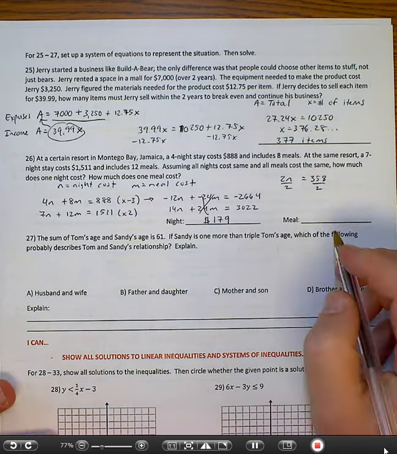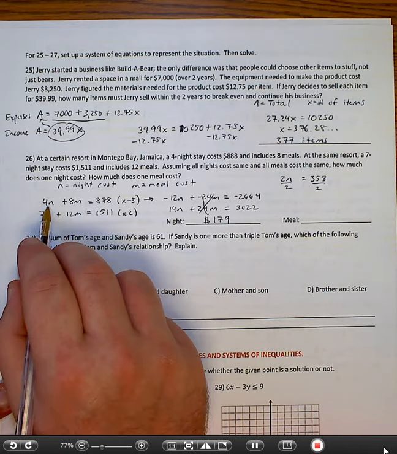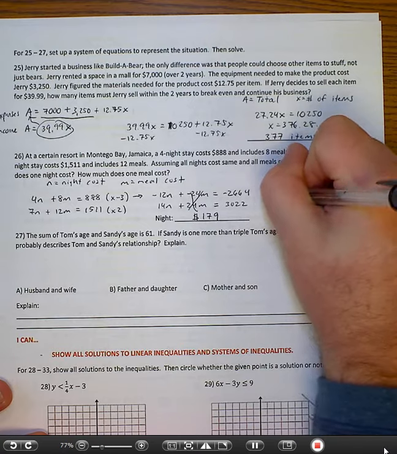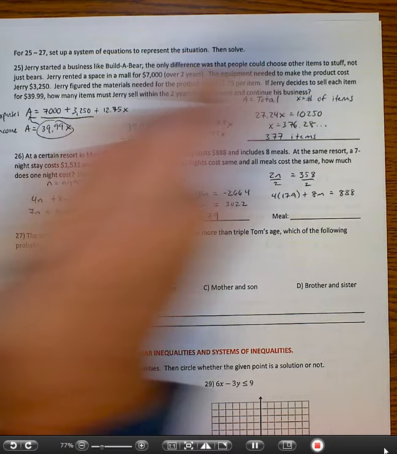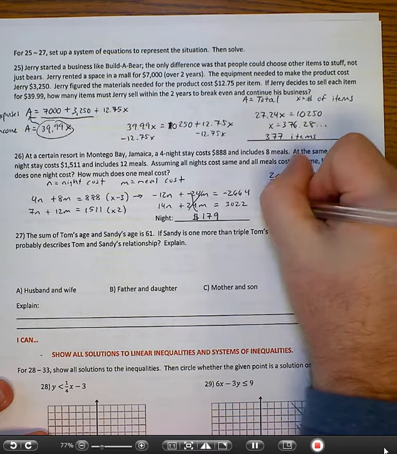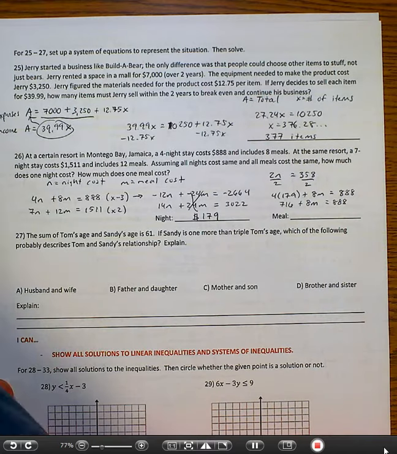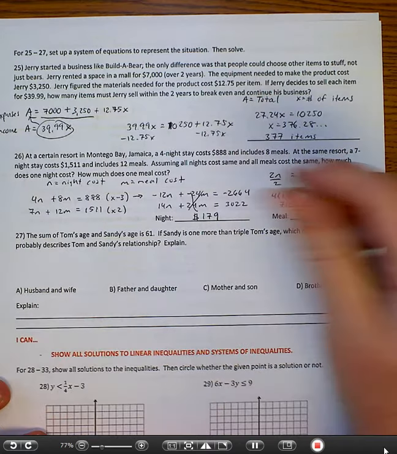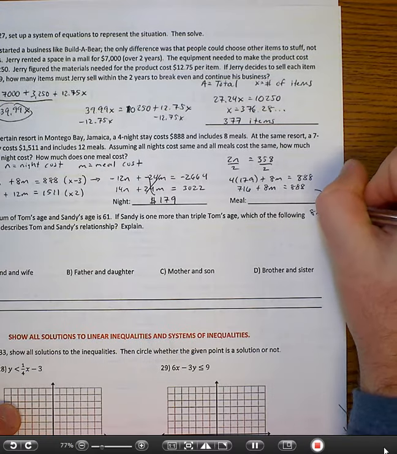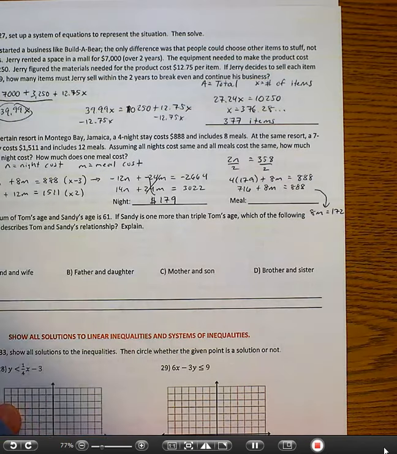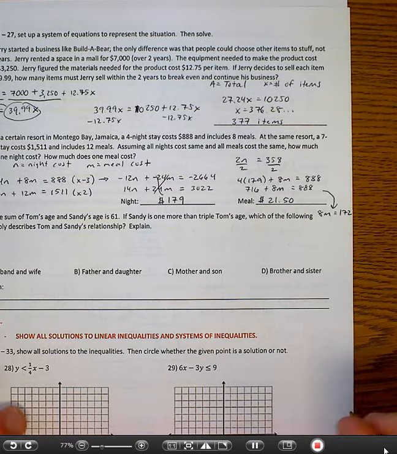How much is a meal now? Well, I'm going to go back to the smallest one because these are some big numbers here. A night is 179, so 4 times 179 plus 8m equals 888. So 179 times 4, 716. 888 minus 716 is 172. So kind of continuing down here, 8m equals 172. Divide that by 8, I get $21.50 for a meal. Okay.